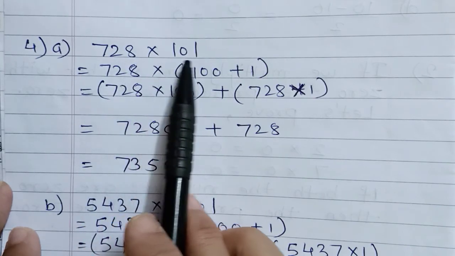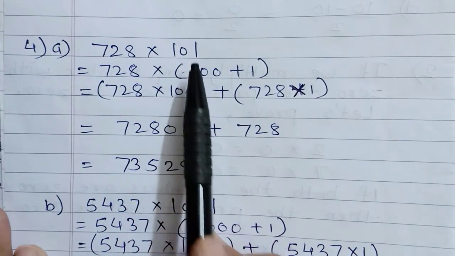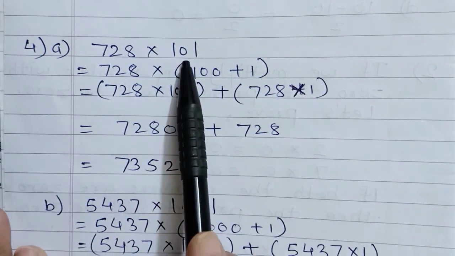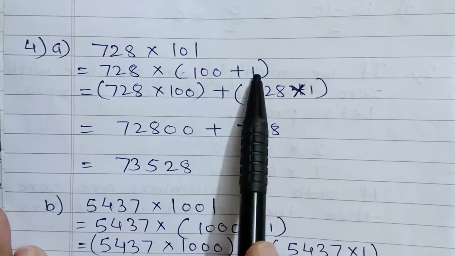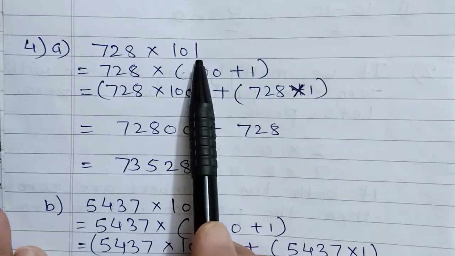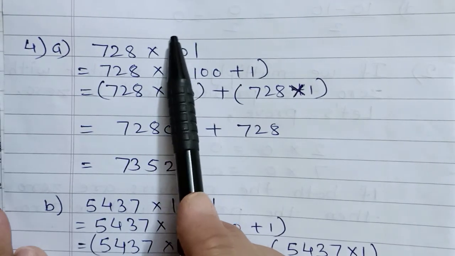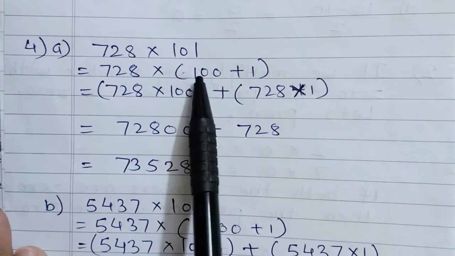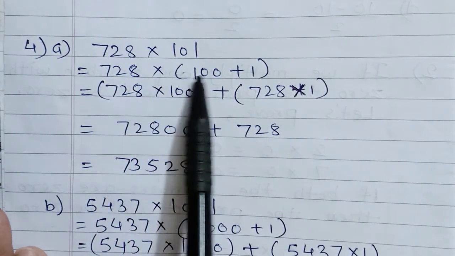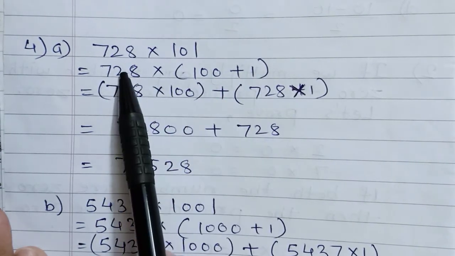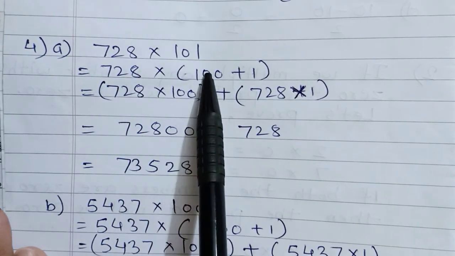728 into 101. Now using the distributive property, instead of 101, I can write 100 plus 1. It has the same answer. 100 plus 1 gives me 101. So instead of writing 101, I will write 100 plus 1. So it is 728 into 100 plus 1. Now let's multiply 728 into 100.